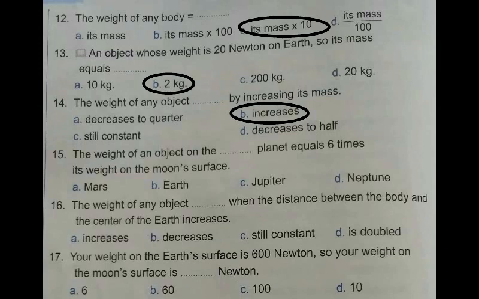The weight of an object on the Earth planet equals 6 times its weight on the moon's surface. The weight of a body on the Earth equals 6 times its weight on the moon. On the Earth planet. We will choose answer B.